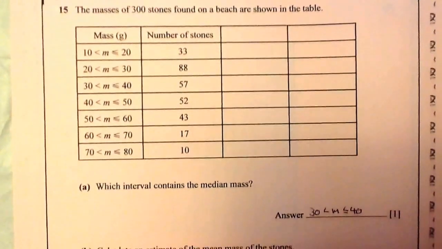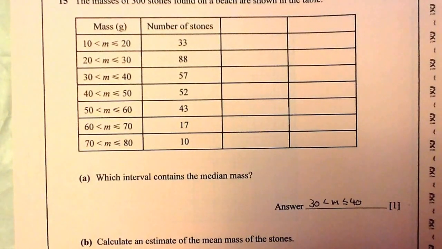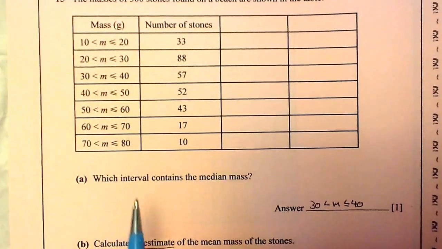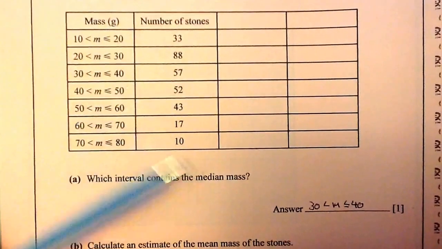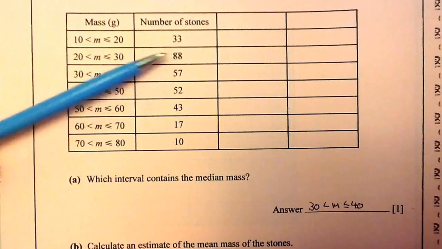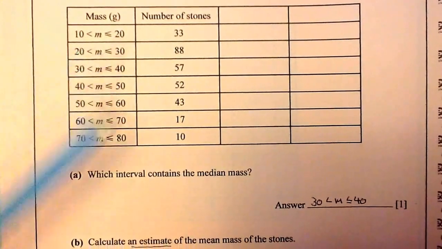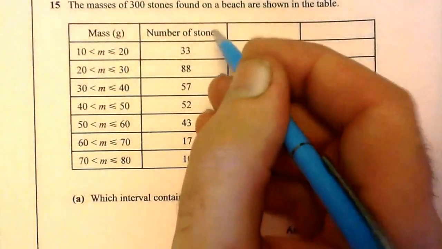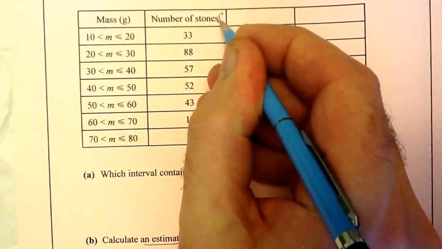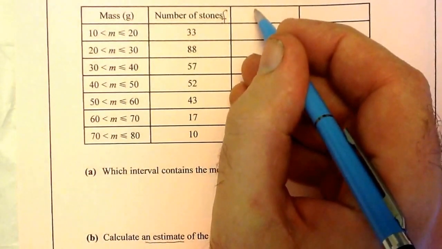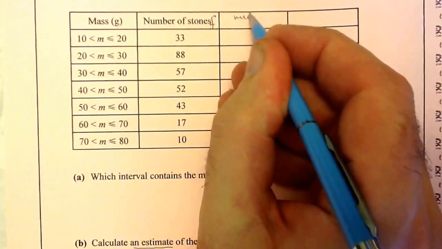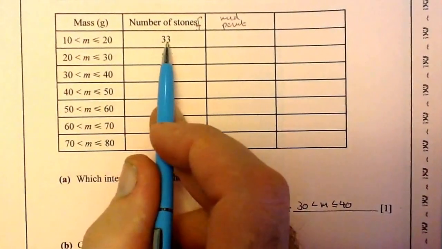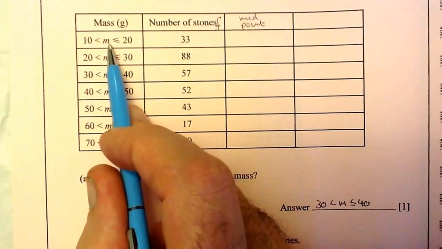Okay. Then we're asked to calculate an estimate of the mean mass. Now the reason it's an estimate is because for each of those stones we don't know their actual weight. Those 33 stones, we just know they're between 10 and 20. So this is the frequency f, and we're going to work out the midpoint, and we're going to imagine that all of the stones in each group have the midpoint mass.